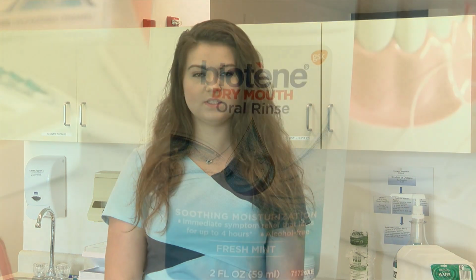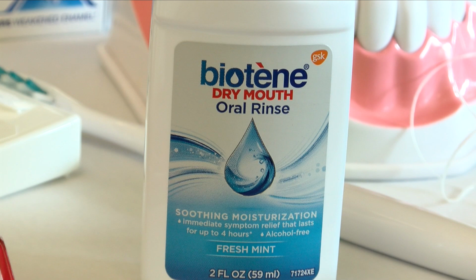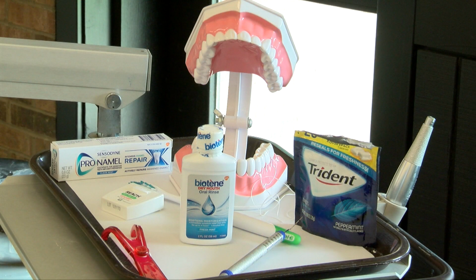As we discussed, xerostomia is a big factor in causing cavities. If you or your patient has xerostomia, there's a product called biotin that you can use. This has mouthwash, a mouth spray, gums, mints, or toothpaste. All these products help keep the mouth moist and help healing and keep the inflammation down, along with preventing cavities.